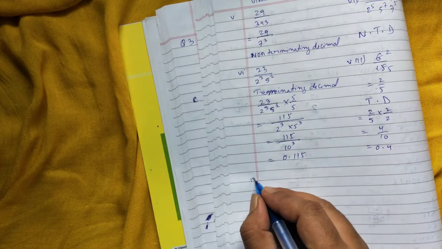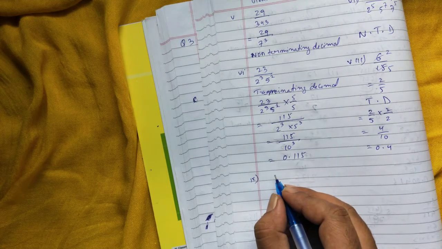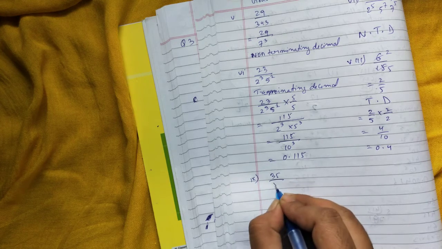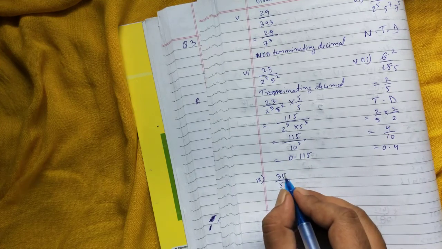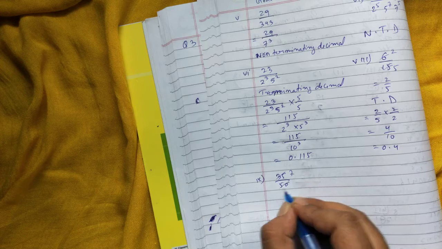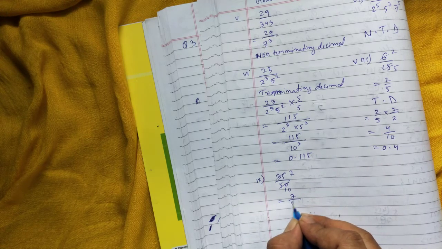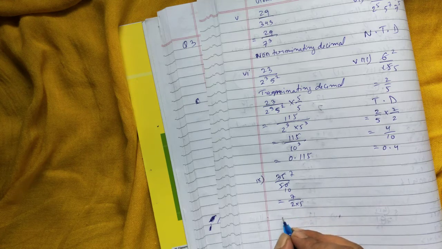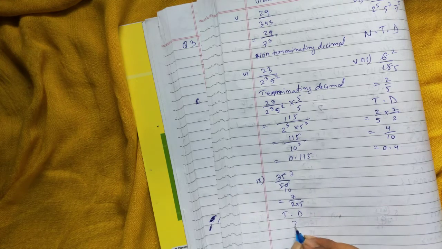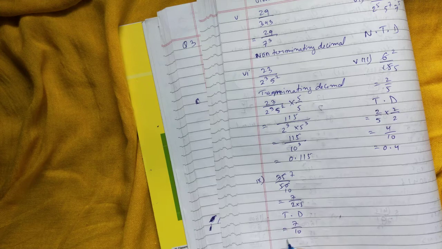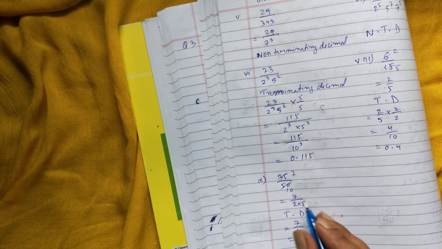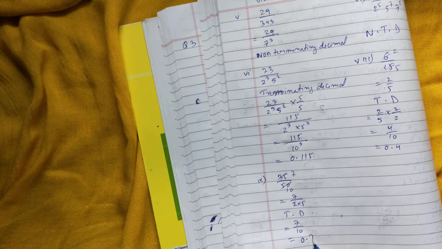Number 9 is 35 by 50. If we cut it by 5, 7, 5, 10. So we're getting 7 by 10, which is 2 into 5. It's a terminating decimal. So we're getting 7 by 10. We can do it directly also, one decimal place. We don't have to multiply by anything. 2 and 5 have the same power, 0.7.